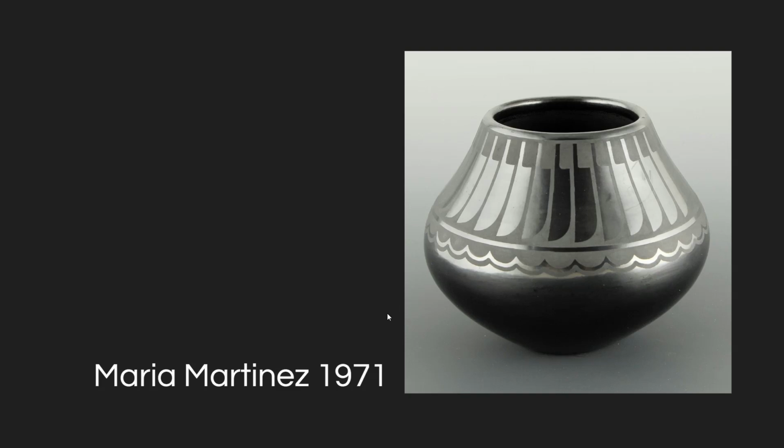They used a lot of coil in building the bodies of their clay pieces, and they also burnished it, which is how we describe polishing it. They had a special stone, and when they rubbed it on the surface of the clay, it got super smooth and shiny. Then they would paint on iron oxide paint, which ends up being shiny in the end.